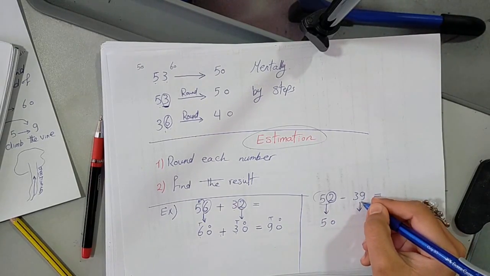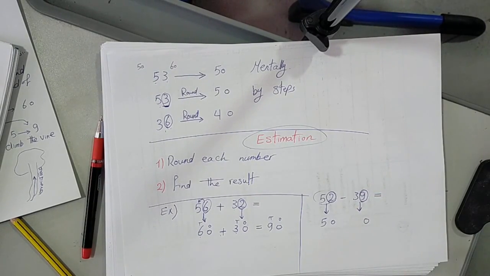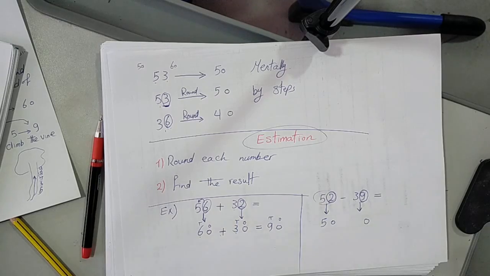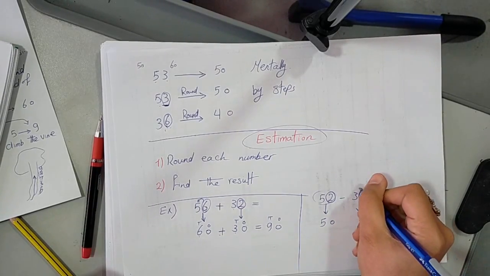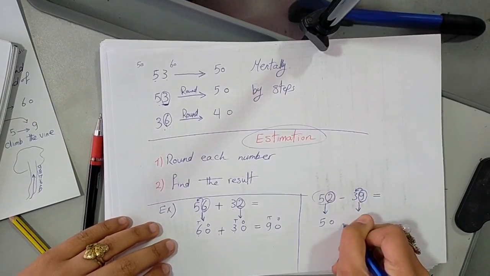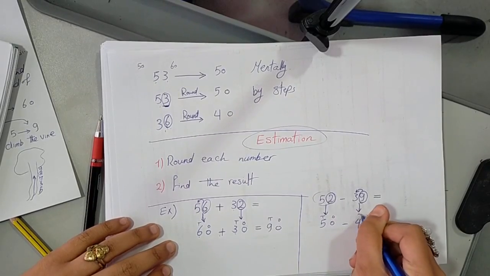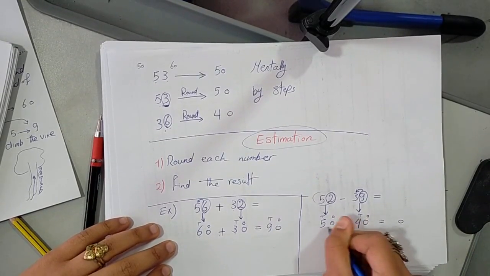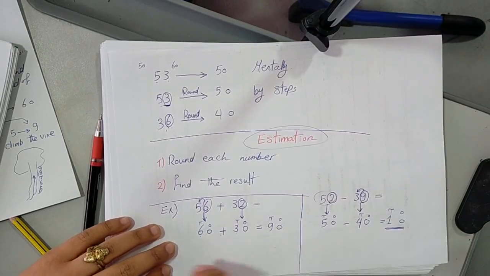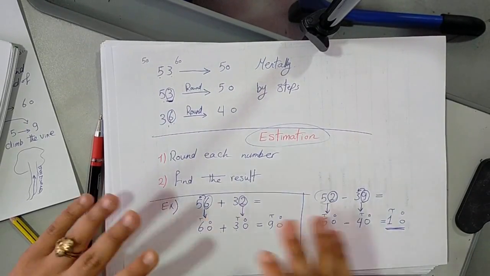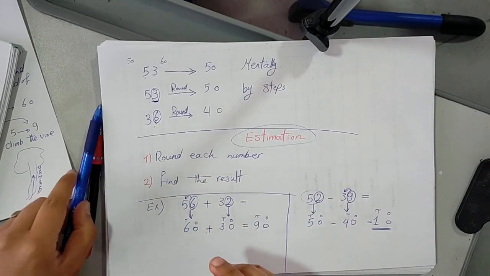Here, 39. Circle around 9 and write 0 instead of 9. I am 9. Between 5 and 9, I can climb the vine. I have power to move 3 to be 4. 50 minus 40: ones, tens, 0 in the ones. 5 minus 4 equals 1, ones, tens, 10. I estimate here. We arrive at the end of our lesson.